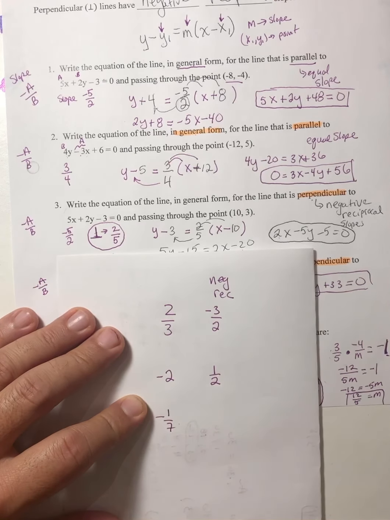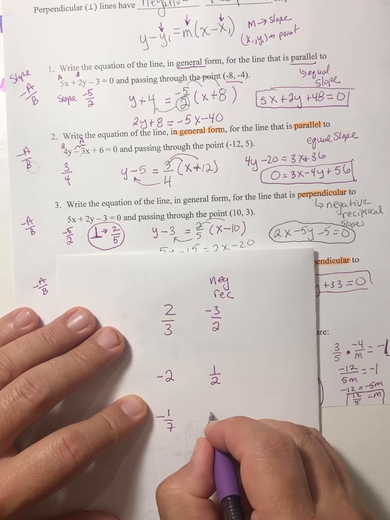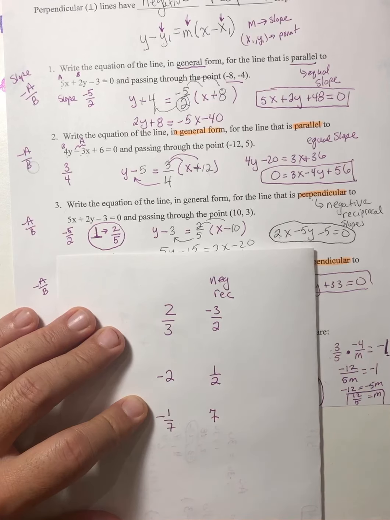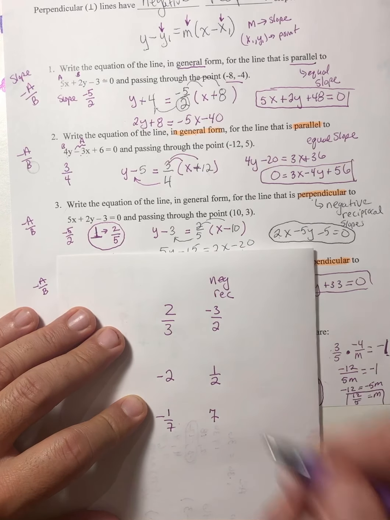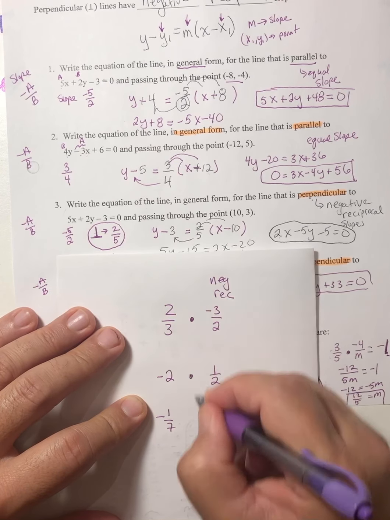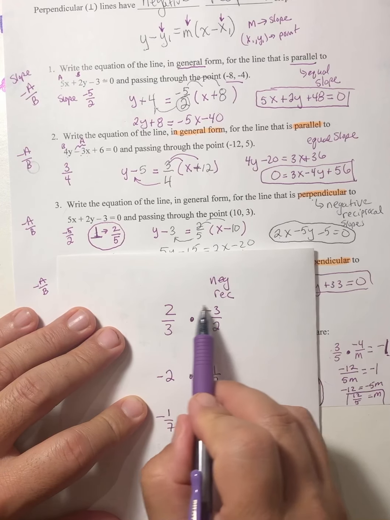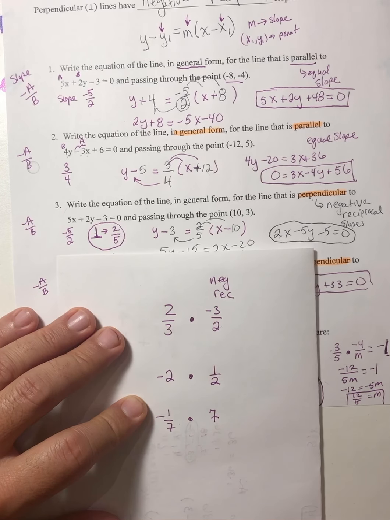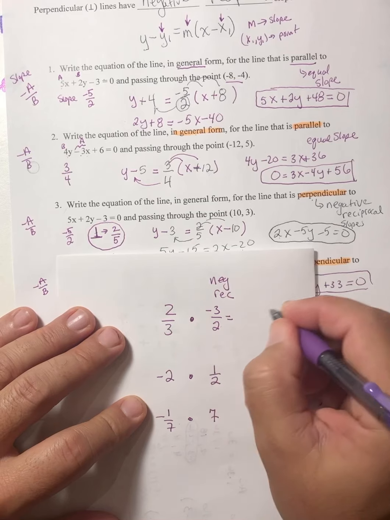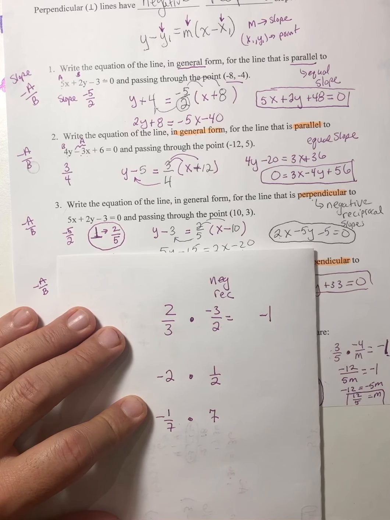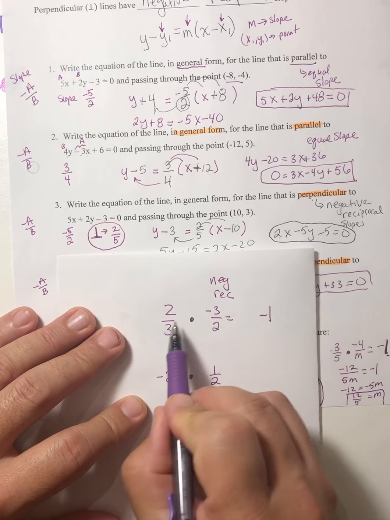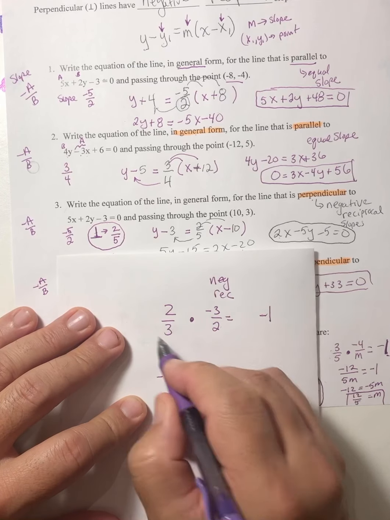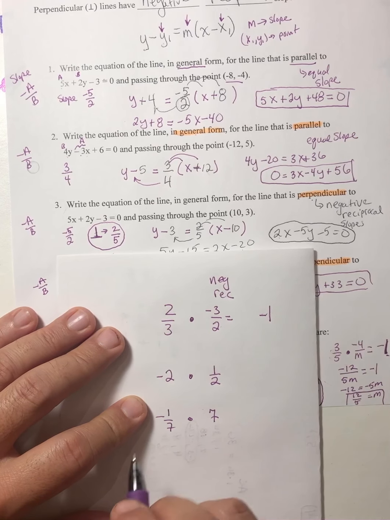What's the negative reciprocal of negative 1 over 7? That's right, 7 over 1. Now, what happens when you multiply these together? Hopefully you'll say negative 1. Negative 6 over 6, or cancel, cancel, negative 1.